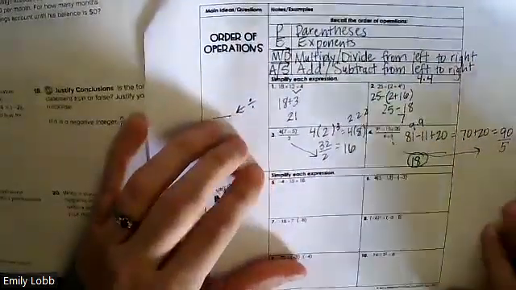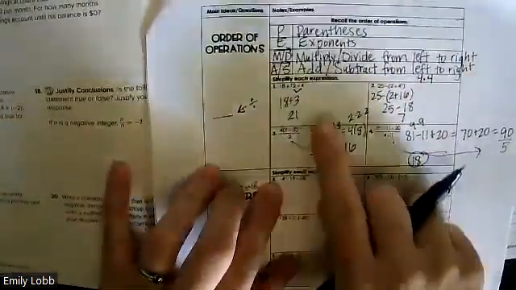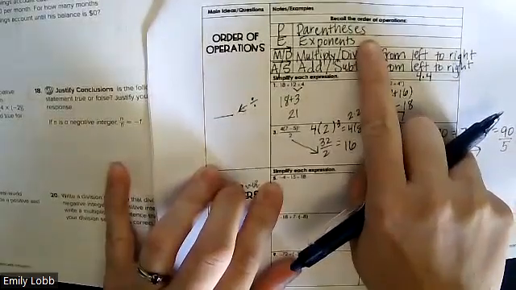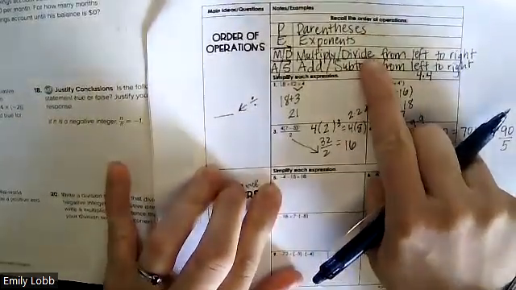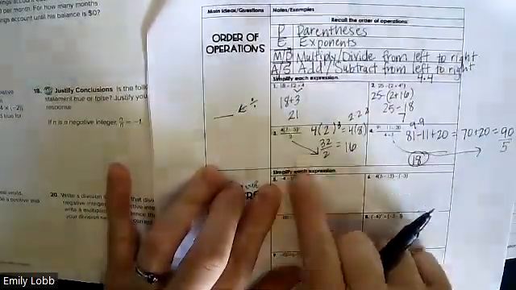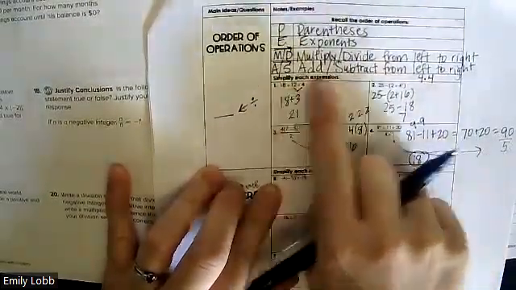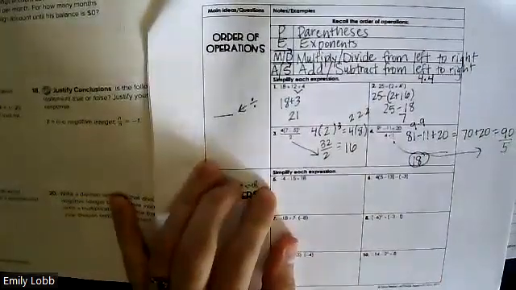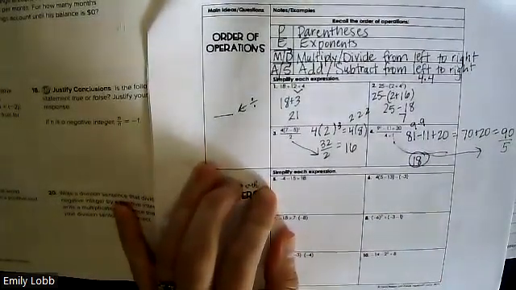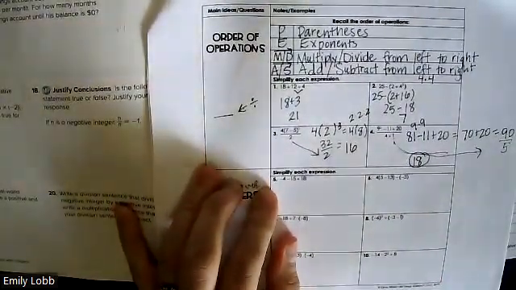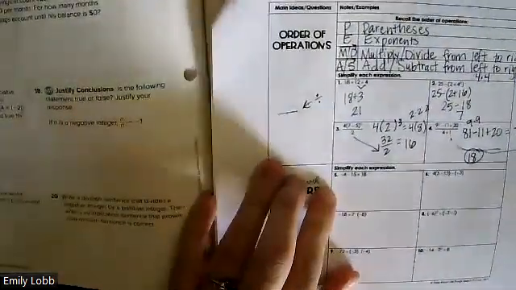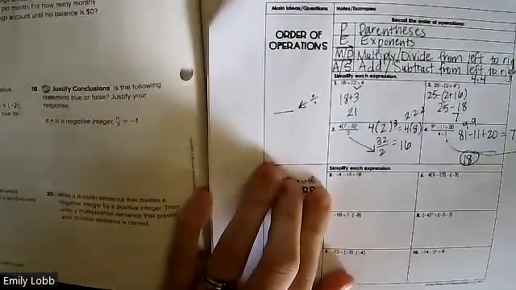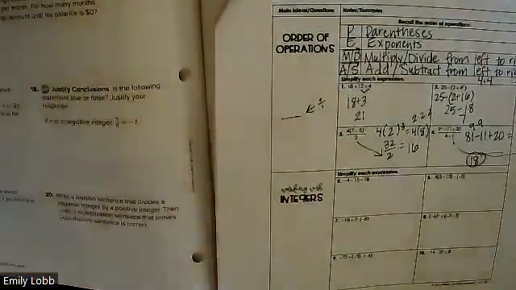All right. Do we have any parentheses? Do we have any exponents? Do we have to multiply or divide? So we're going to add and subtract from left to right. What's -4 minus 15? We're gonna be going back and forth.